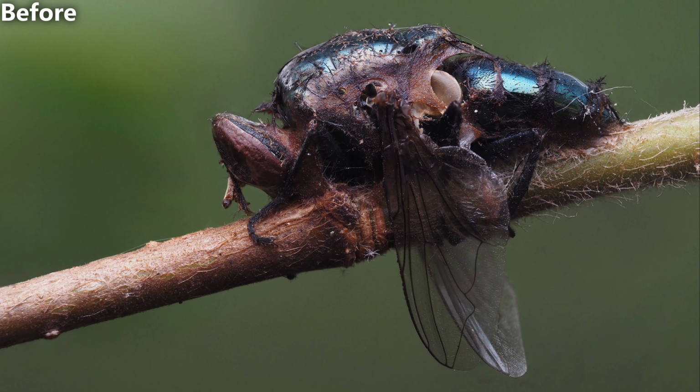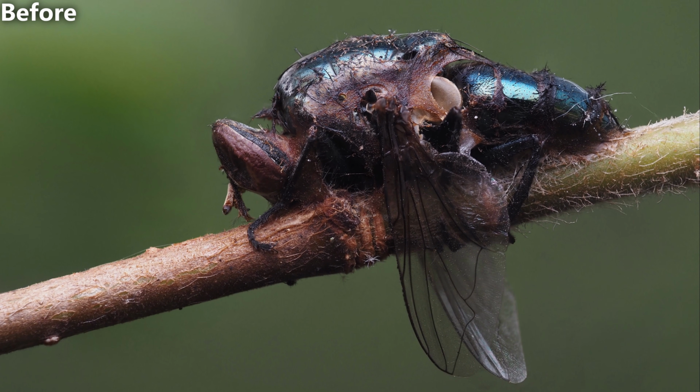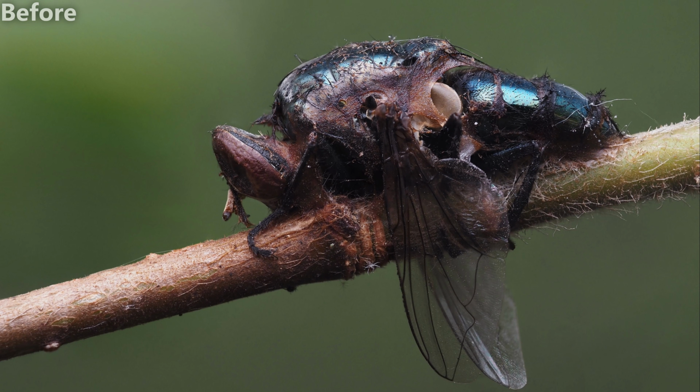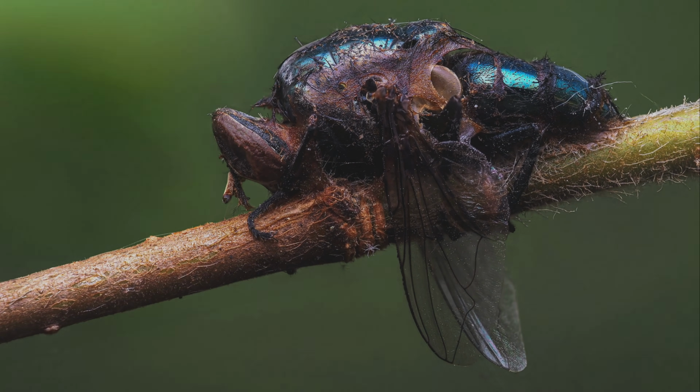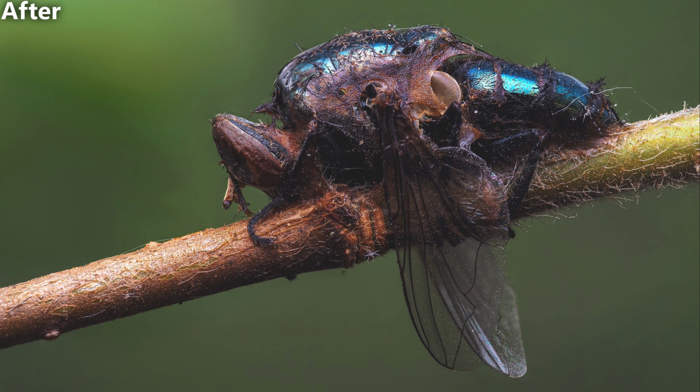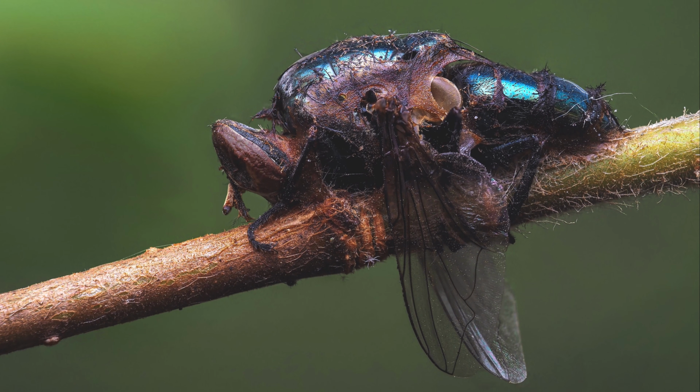So overall with this photo, I kept things pretty simple by just adjusting the lighting, clarity, and colors. And this is how the majority of my editing goes nowadays, just easy, quick, and simple.